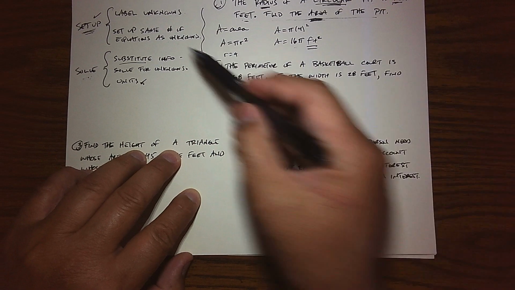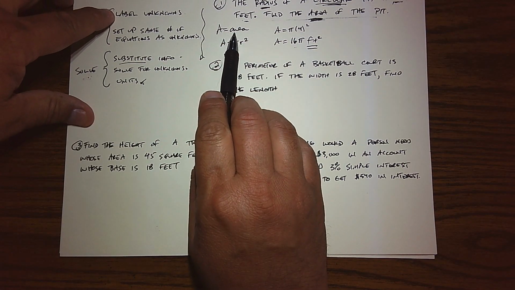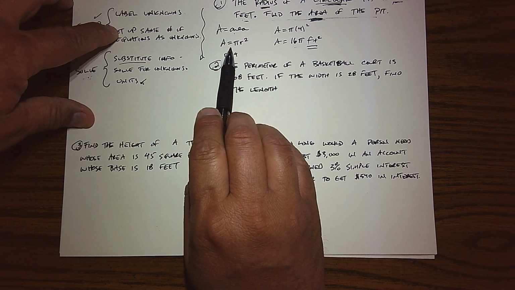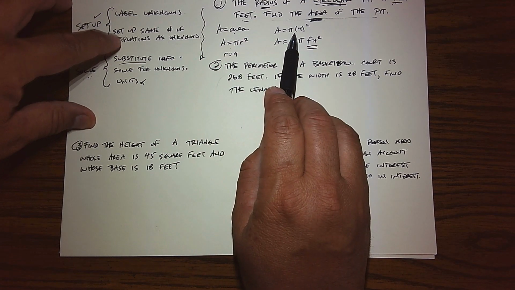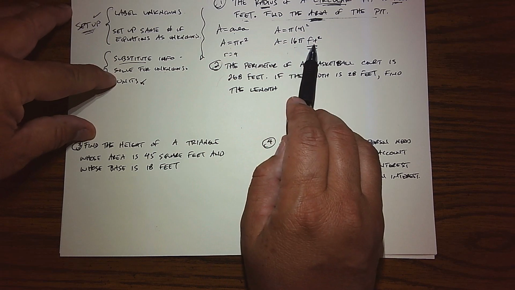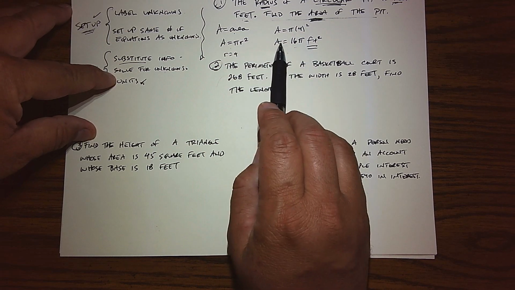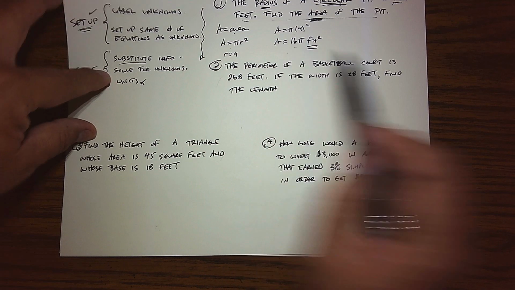So again, you can see all 5 points of my game plan, right? You're labeling your unknown. You're creating the same number of equations. In this case, we just had to use a formula. You're taking known information and substituting it in. You're solving for the unknown, right? So A is equal to 16 pi, and then I'm getting my units right. All 5 items have to be clearly shown in your work to get full credit for a word problem. So let's keep practicing it.